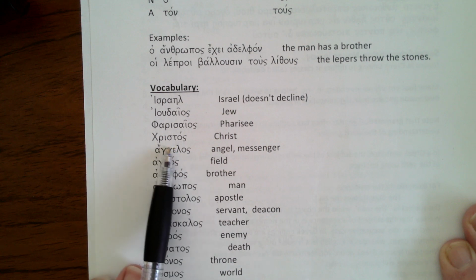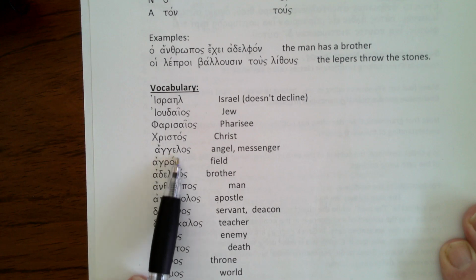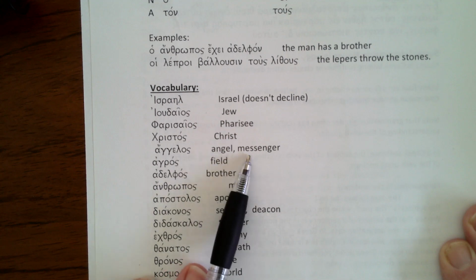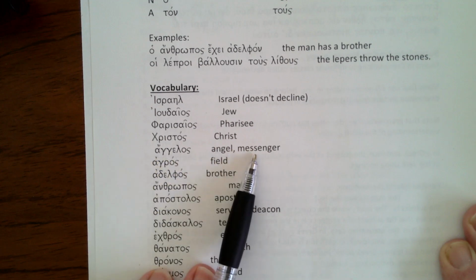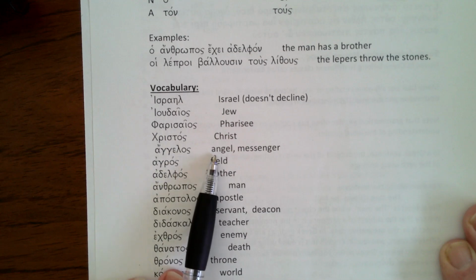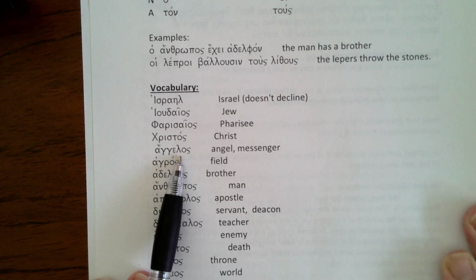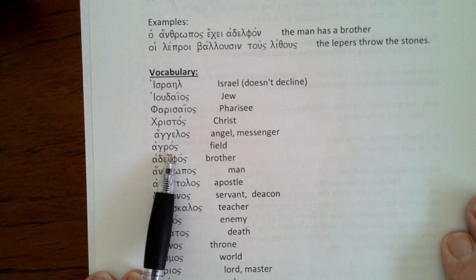Angelos, notice the double gamma, so the first one's pronounced like an N, angelos, which becomes our word angel or messenger. Originally an angelos was a messenger, and then a divine messenger becomes an angel. Context tells you which it is, generally. Agros, we get our word agronomy, agrophobia, and so on.